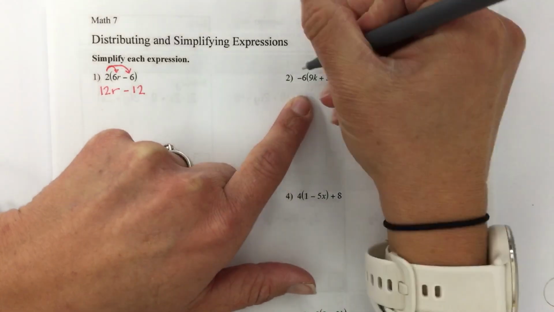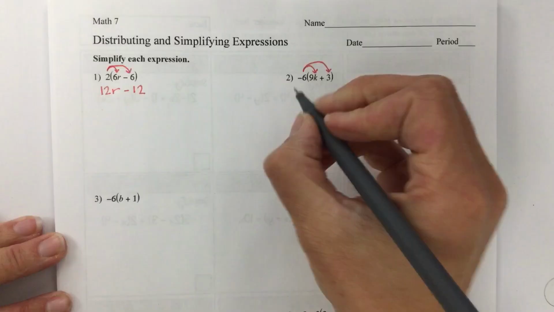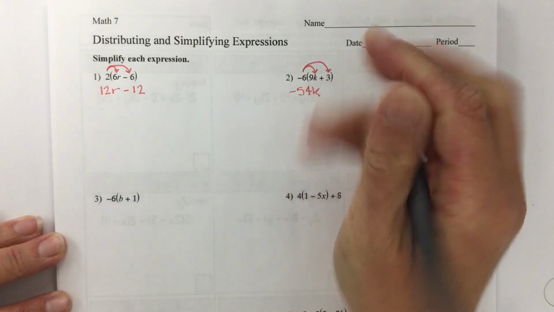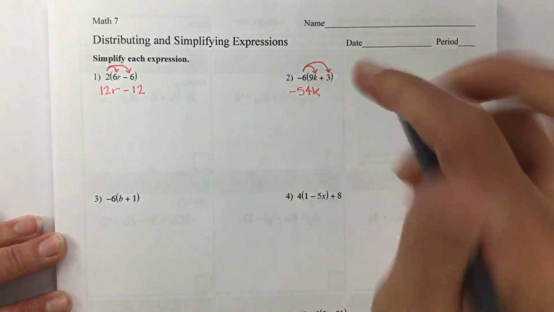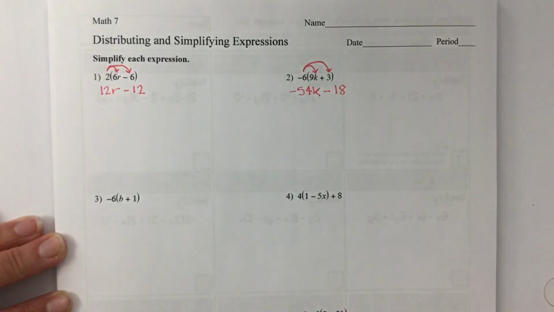Number 2, we have a negative 6 that's being multiplied. So a negative times a positive is a negative 54k. A negative times a positive 3 is a negative 18. And that's your final answer there.